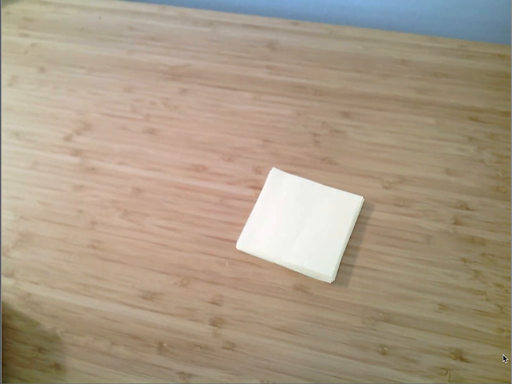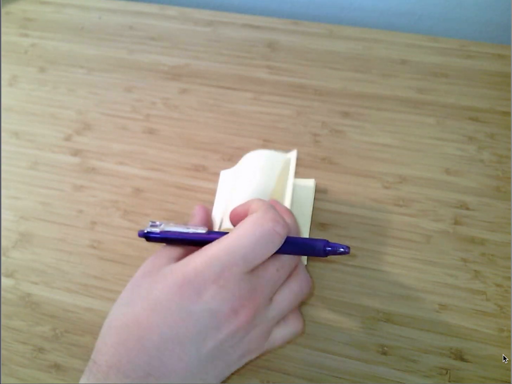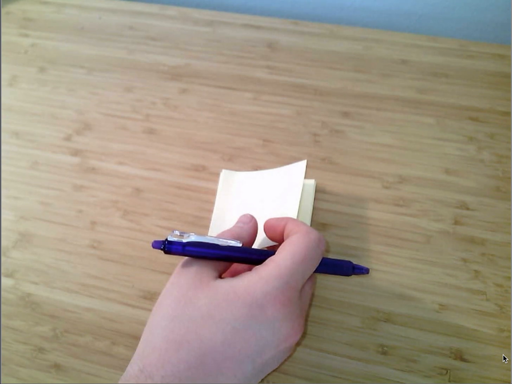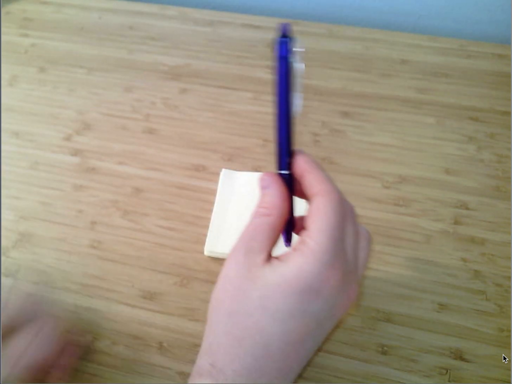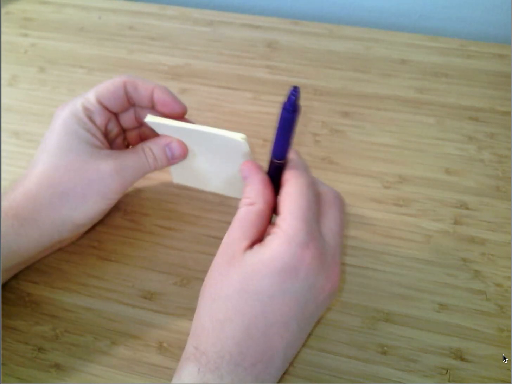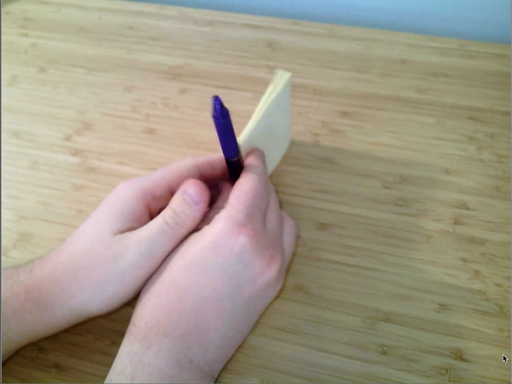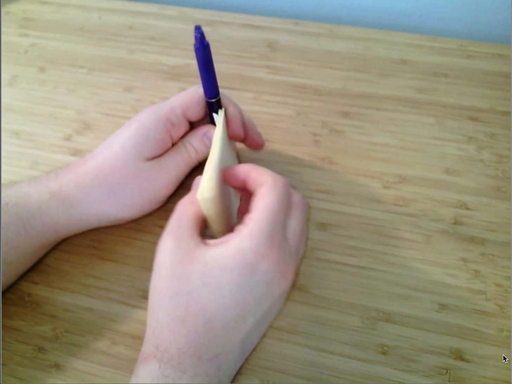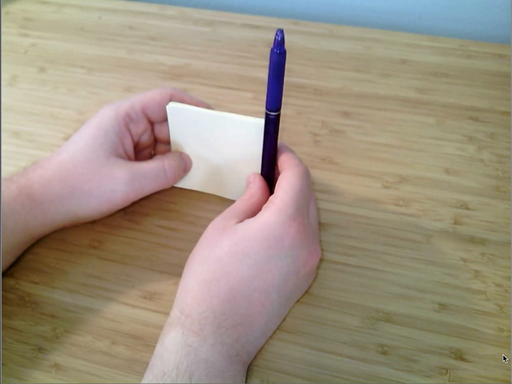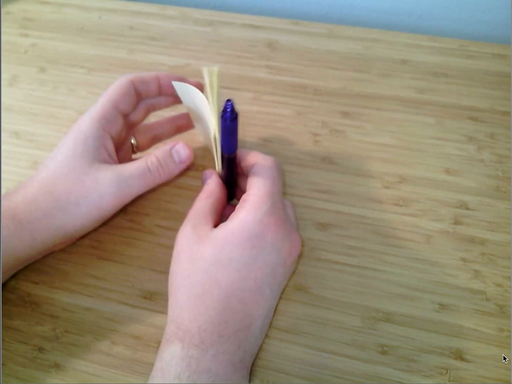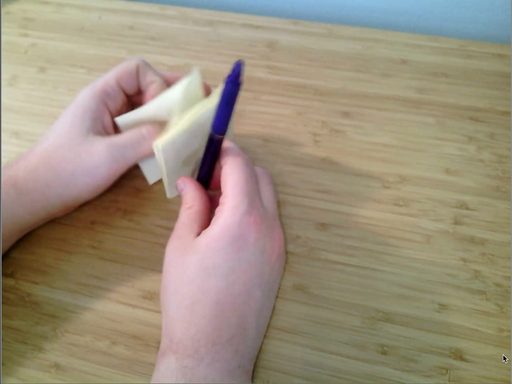I have a pile of post-it notes. I didn't have the fancy accordion one, so I had to make them accordion myself, which is not fun. But we have a square shape, and this will be my axis. So we're going to say if we rotate that square shape around the axis, what are we going to get? That's the question that you have to answer on Khan Academy. So let's see what happens when we have this easy square shape.